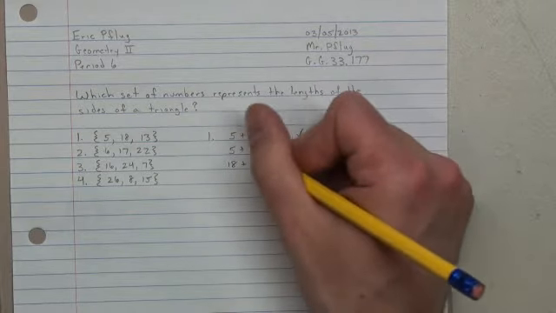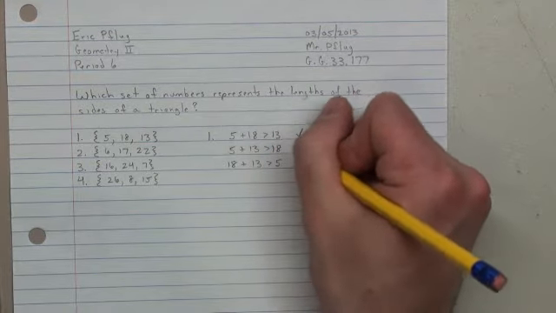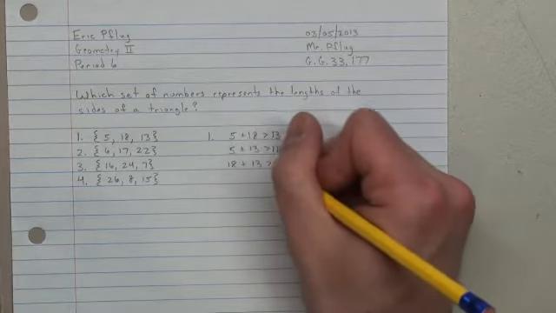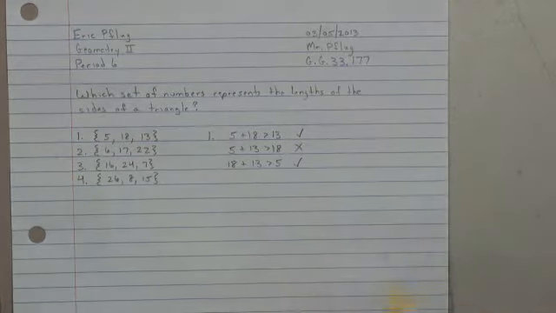That's true. 5 plus 13, is that greater than 18? That's not true. 18 plus 13 greater than 5, that is true. So it's not choice 1 because all three of these have to be true. So we go to the next one.